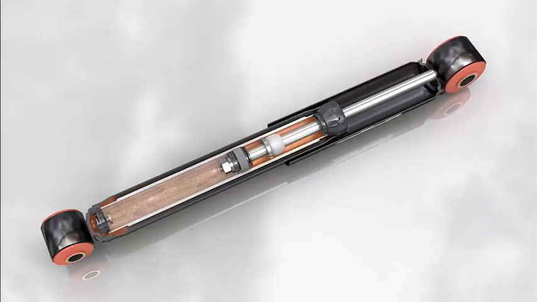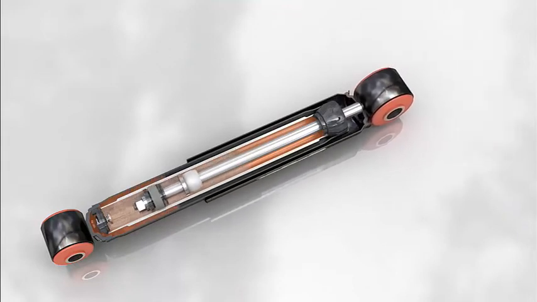Aeration causes noise and inconsistent shock absorber performance due to the air flowing through the valves.